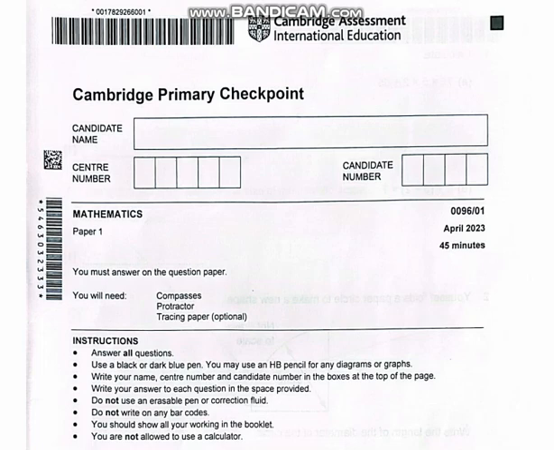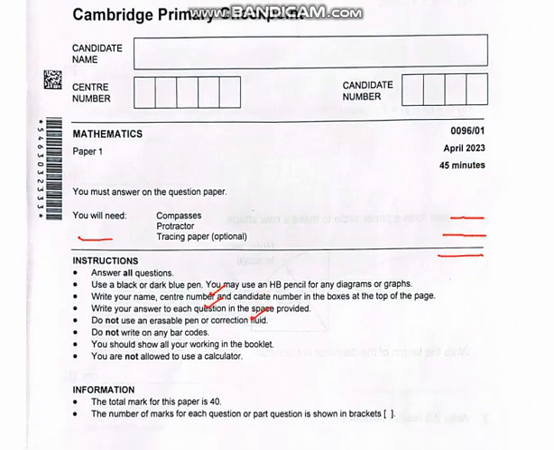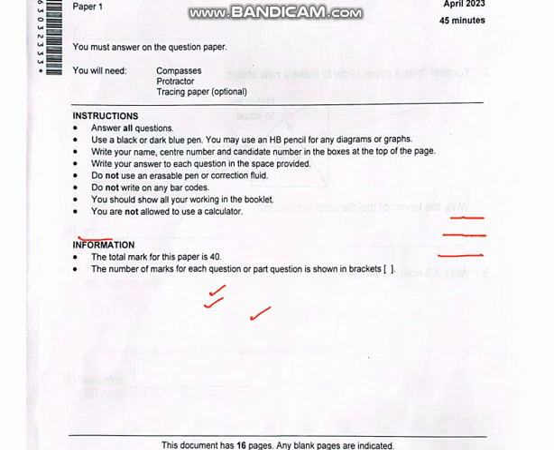So today we are gonna do Cambridge Primary Checkpoint 0096 Paper 1 April 2023. This paper is of 45 minutes and it is containing 40 marks. This is your paper 1. You will need a compass, protractor and a tracing paper. It is optional over here. So let's start with question number 1.